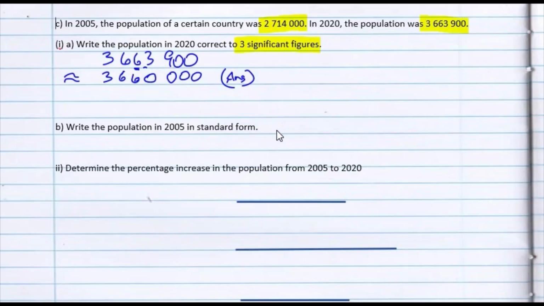And so in standard form, we want to remember that standard form is another name for scientific notation. And when we write numbers in scientific notation or standard form, we write those numbers as a number between 1 and 10. We refer to it as A times 10 to a certain power.